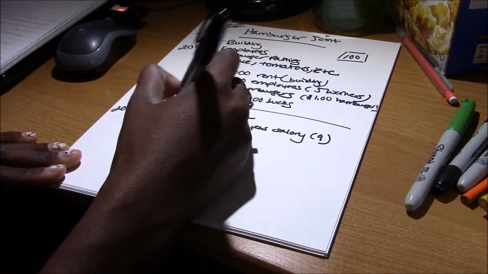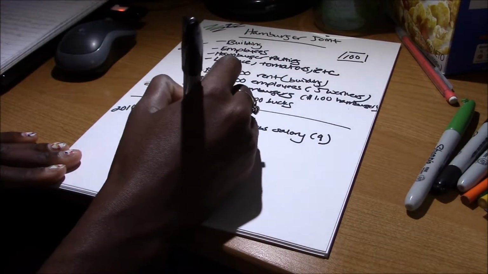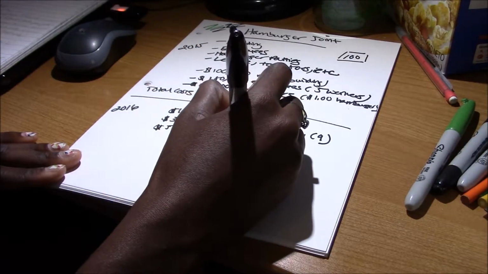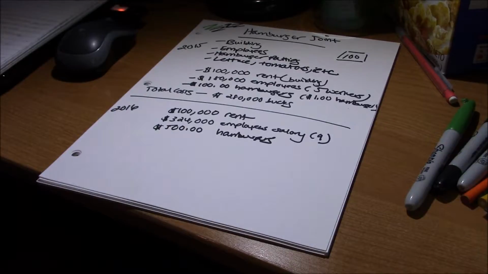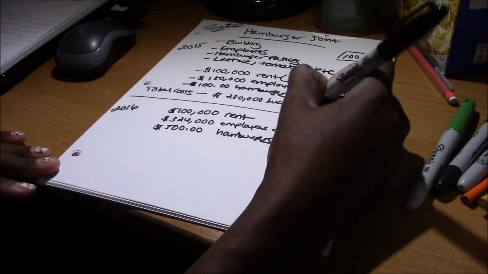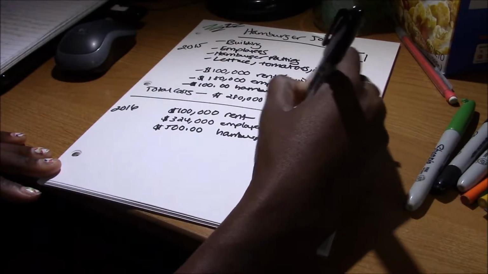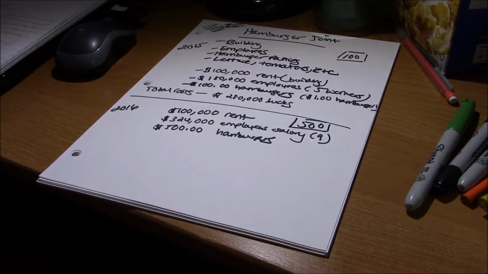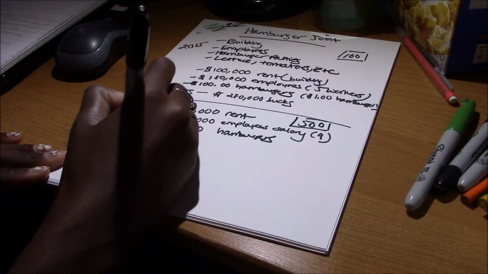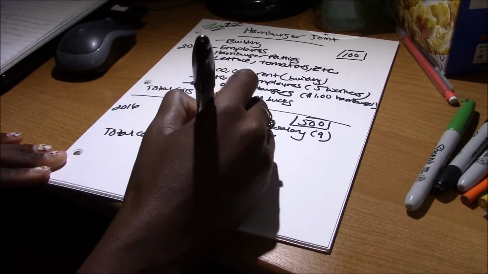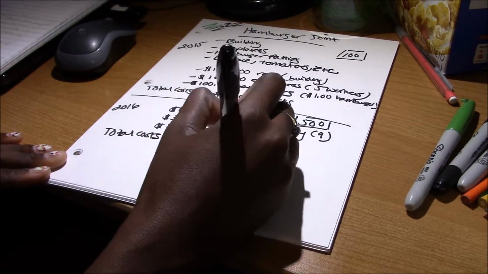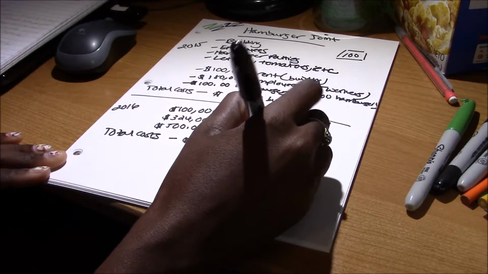And now it's going to cost you $500 to make these hamburgers. Because remember, it's $1 per hamburger, and now we're going to be making 500. So now your total costs are around $424,500.